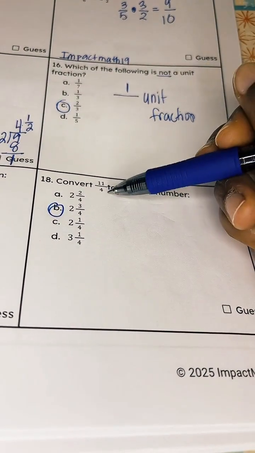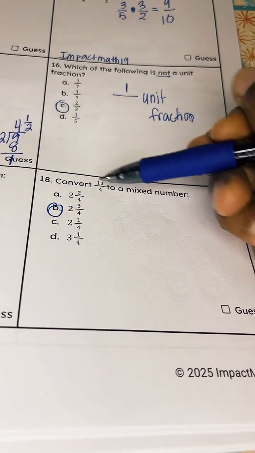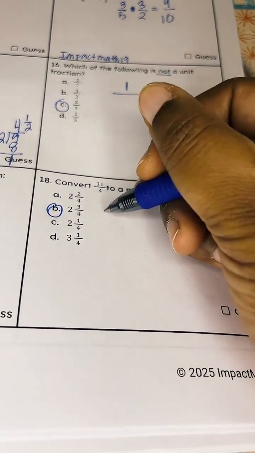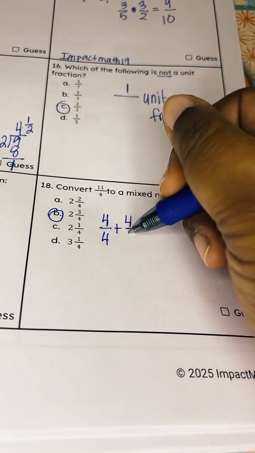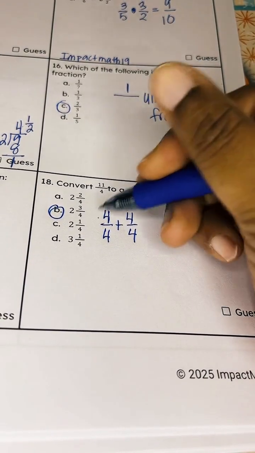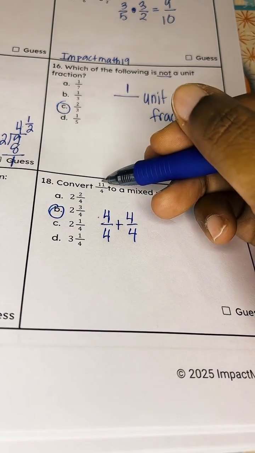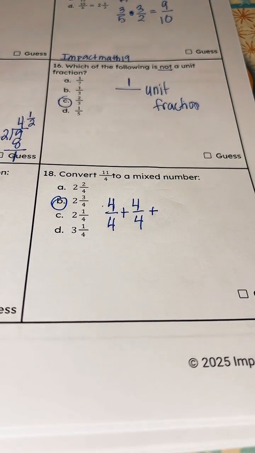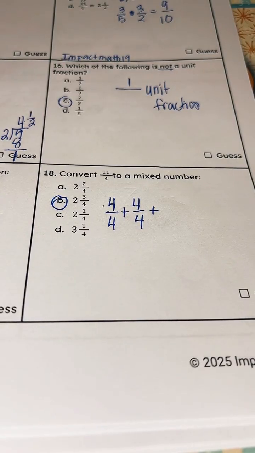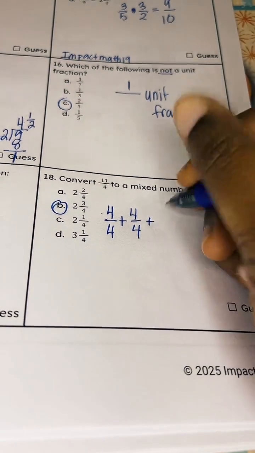All right, so I'm going to pull out as many 4s as possible. So I'm going to pull out 4 over 4, 4 over 4. Well, that's 8. I'm 3 away from 11. How many do I have left? 3.